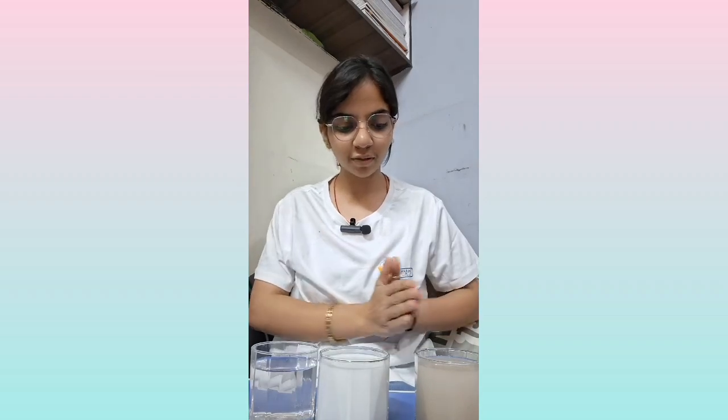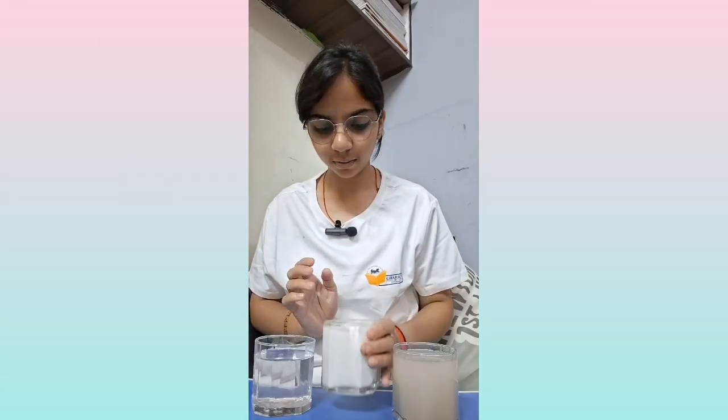So here I have prepared three types of solutions, the true solution, the colloid and the suspension. Now I am going to show you the effect of scattering. First, the true solution, the homogeneous mixture of salt and water. The colloidal solution, the milk and water solution, is also heterogeneous. And the third is the suspension, also a heterogeneous mixture.